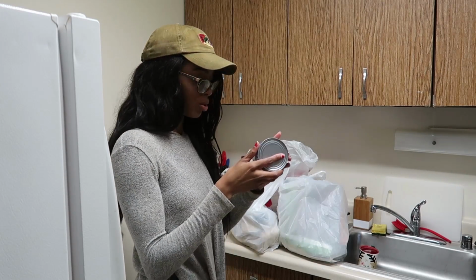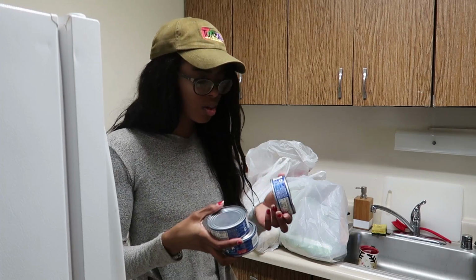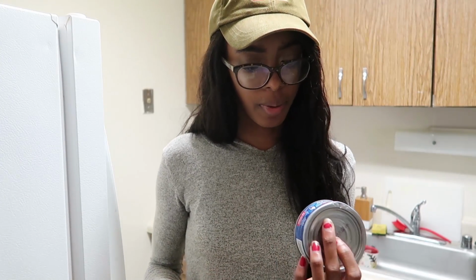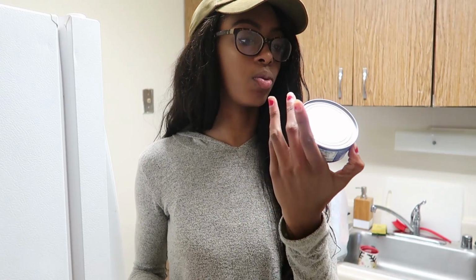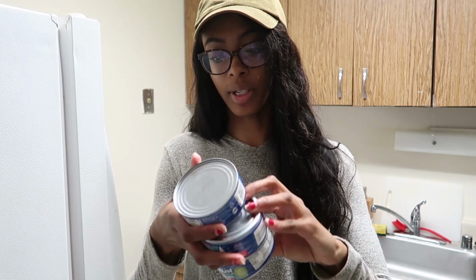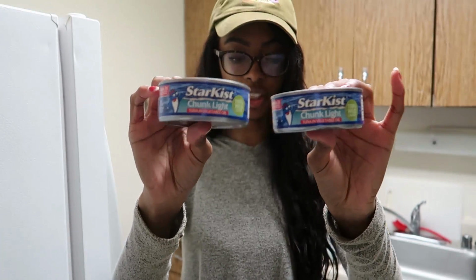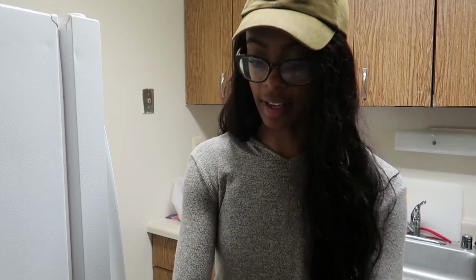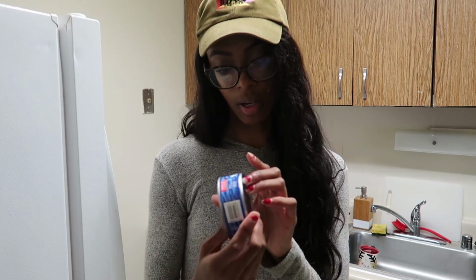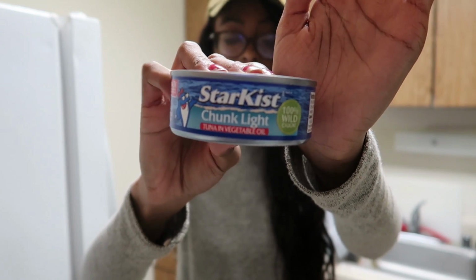I got a bunch of tuna. Tuna was on sale as well. I don't remember how much it was, but it was really cheap. I think they were all $1. So we got the StarKist chunk light tuna in vegetable oil, and I got 2 of these. I had this when I was in London and it was delicious, so I thought I would go ahead and get that again. Oh, I actually got 3 of them, just kidding. I lied. These are really, really good. And it's in vegetable oil.